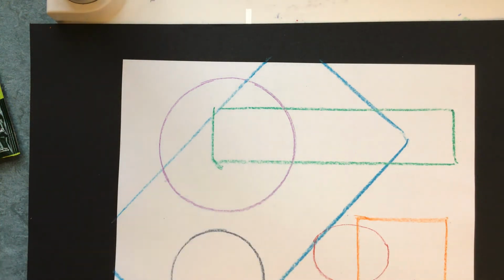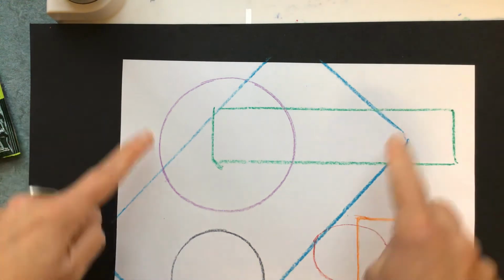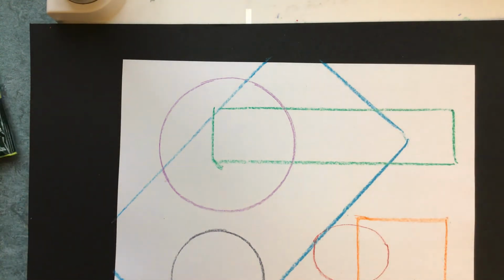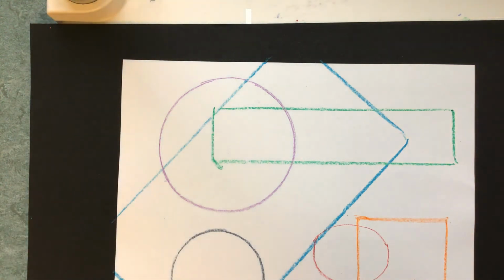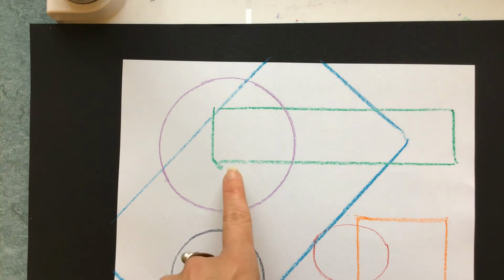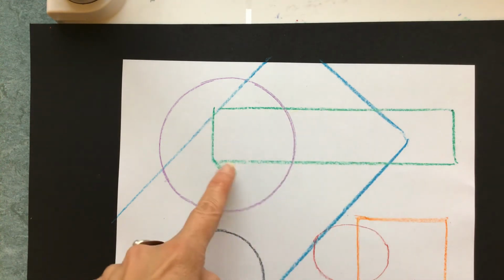Now, I can keep adding shapes to fill up the rest of my paper here, or if you feel satisfied with what it looks like, you like the way that it looks, you can stop there. Now we're going to talk about how we're going to color it, okay? So here's something that I really like to do. With the tracing, we used the tip of the crayon, right?